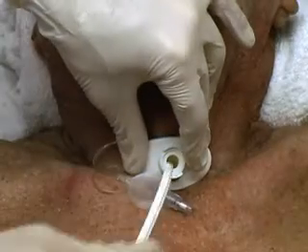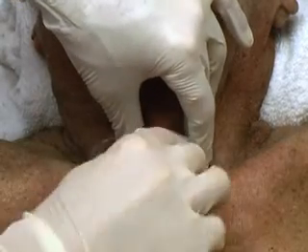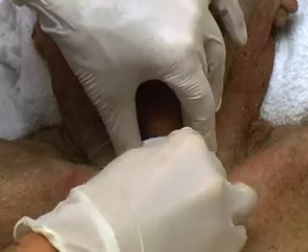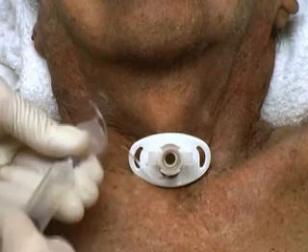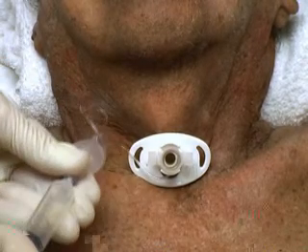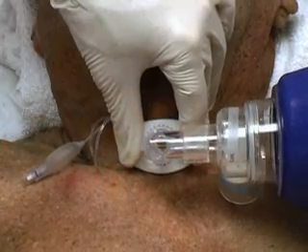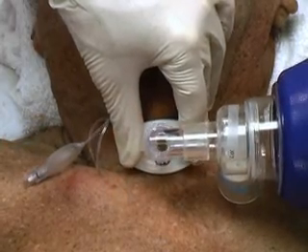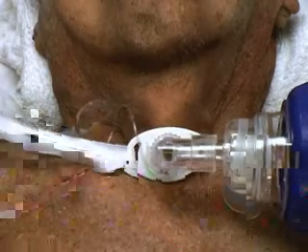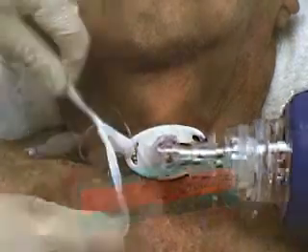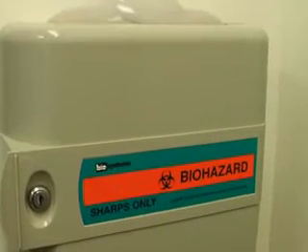Hold the cannula in place, remove the obturator, and attach the adapter. Inflate the cuff with a 10 cc syringe. Attach the valve unit and ventilate the patient. Look for symmetric chest rise and auscultate for symmetric breath sounds. Tie or suture the tube in place. Dispose of needles and sharps in the appropriate containers.